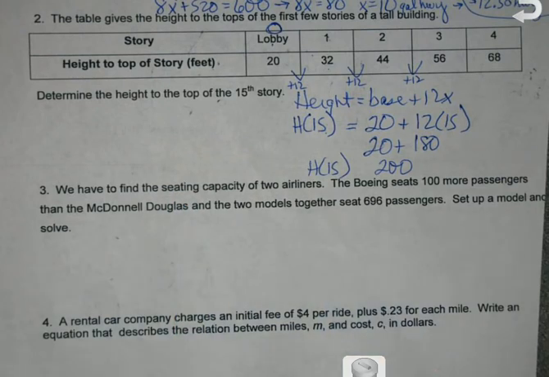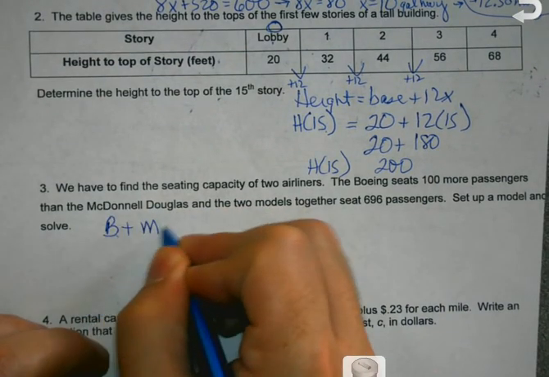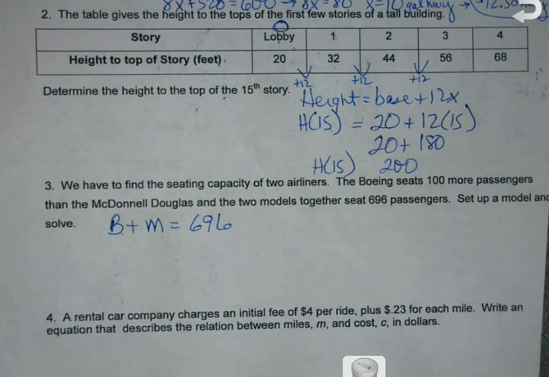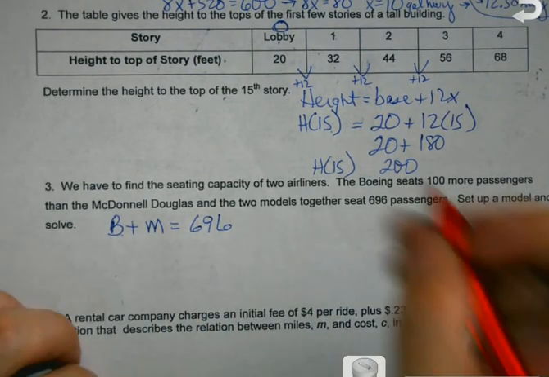We've got the seating capacity of 2 airliners. We know Boeing can seat 100 more passengers than McDonnell Douglas. We know together they seat 696. Now we're going to set it up and we're going to solve it. So, what do I know? I know that Boeing plus McDonnell gives me a total of 696 passengers. But I also know that Boeing seats 100 more passengers than McDonnell Douglas.